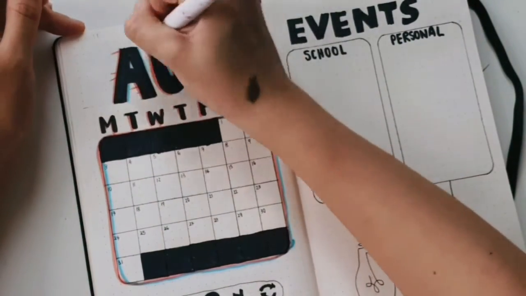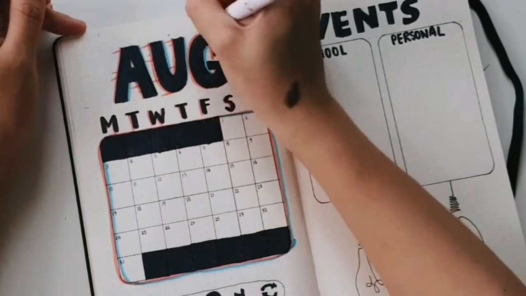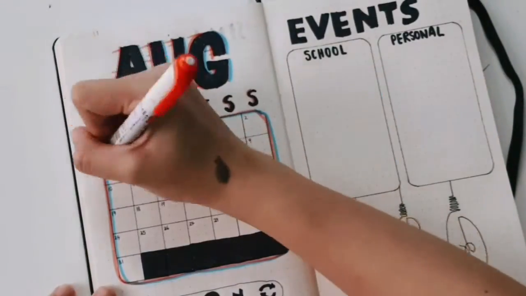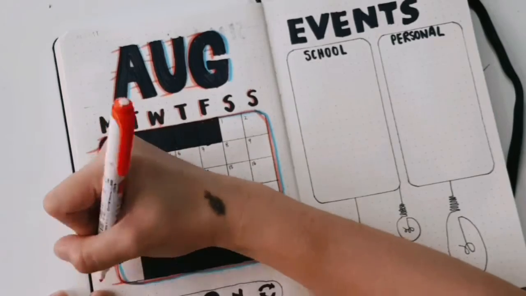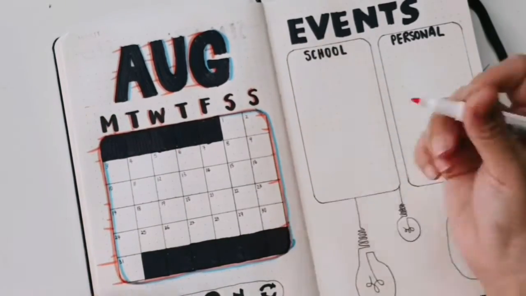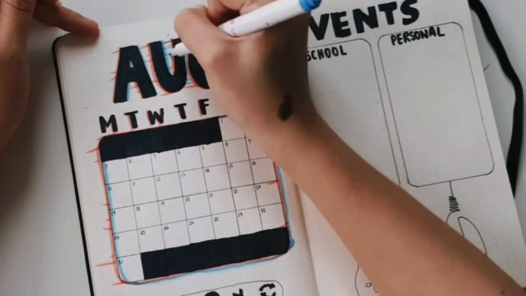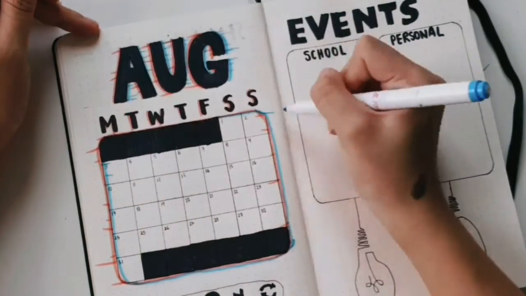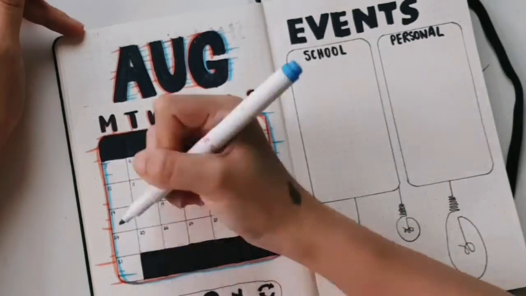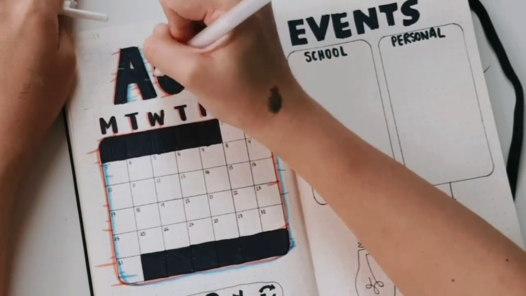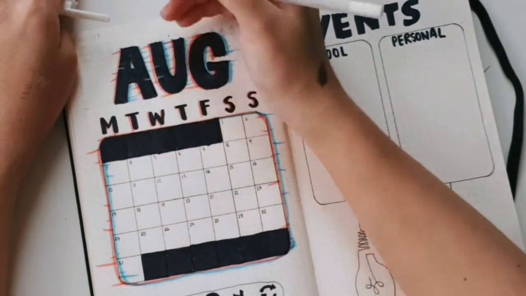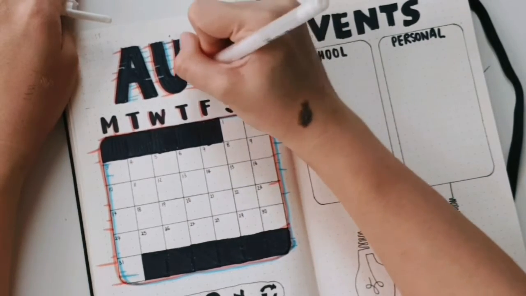Afterwards, I use the same red highlighter to draw lines that stretch out of the left side of the red color areas that I colored on. Then I use the blue highlighter to do the same for the blue areas but in the opposite direction of the red. Afterwards, I use a white pen to give the effect that the letters are glitching out into the paper.